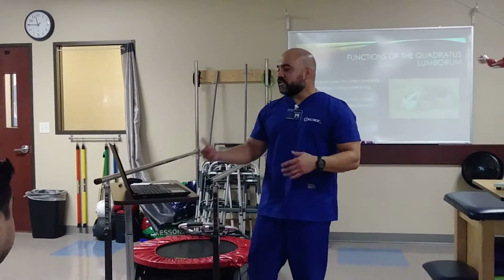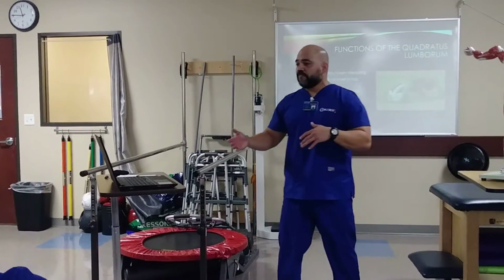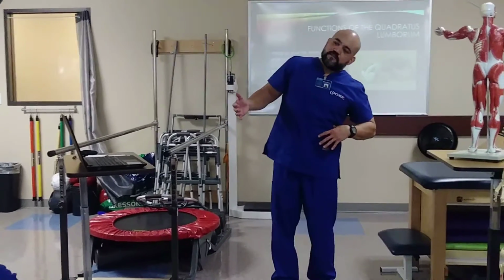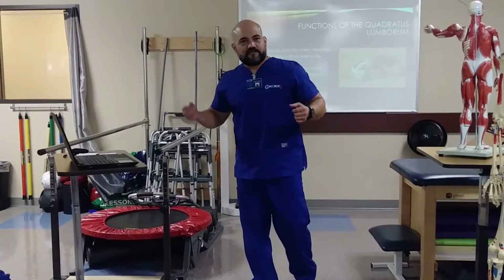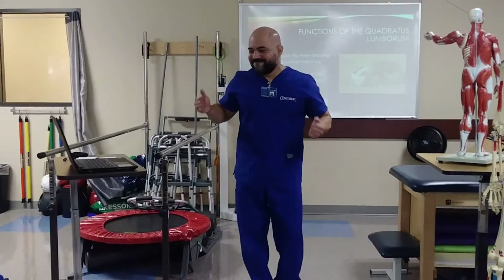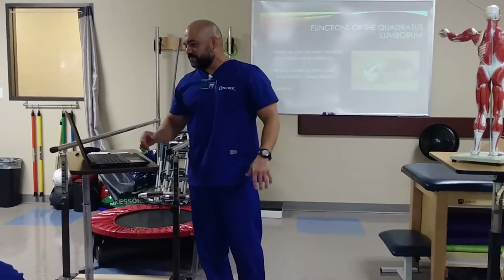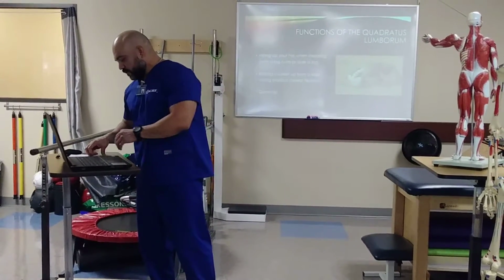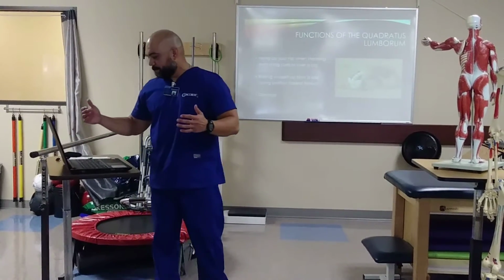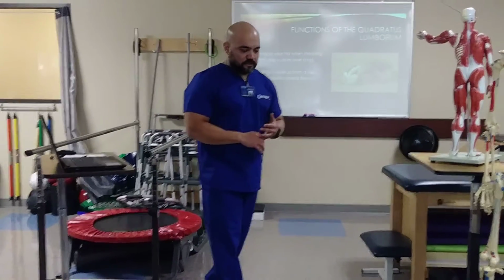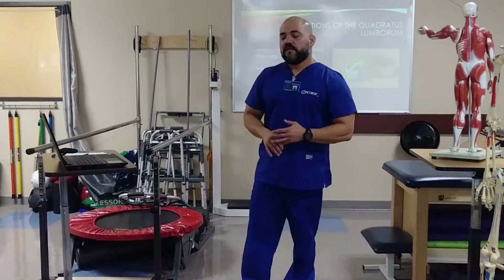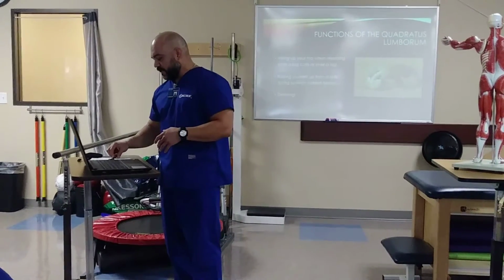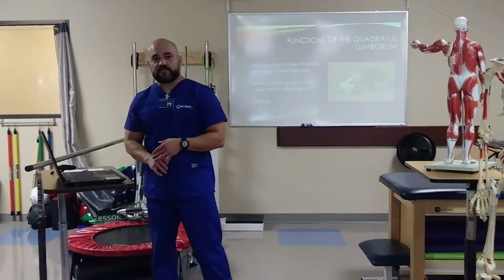Right? Raising yourself up if you're in a laying position, raising yourself up to a seated position. If you're laying on your side, you bring yourself up, and of course, there's dancing. So it moves your hips side to side. Okay, and because of its involvement in so many of our daily activities, it is commonly a cause for back pain and is often the subject of physical therapy.